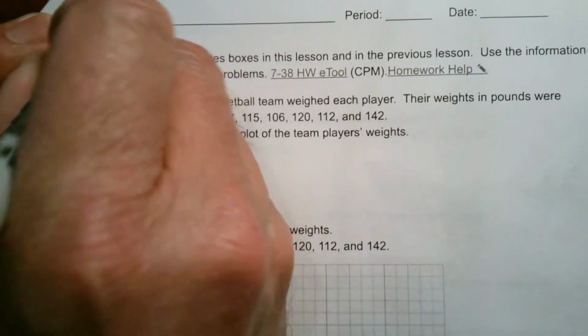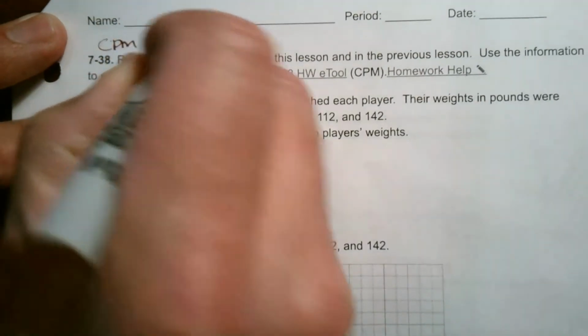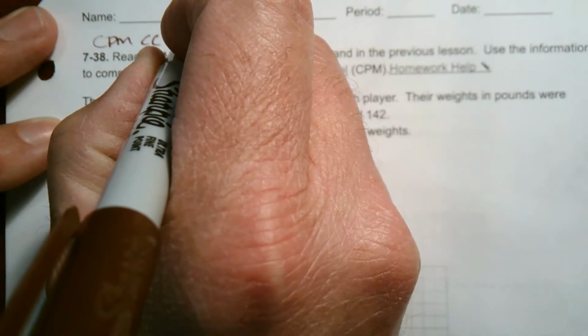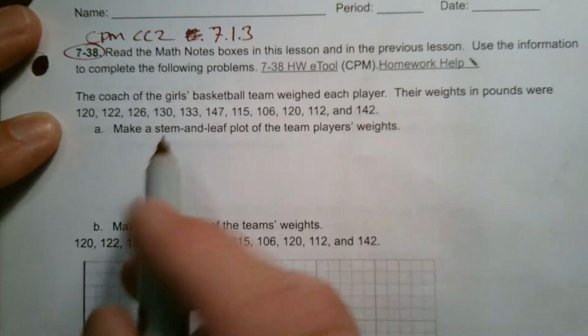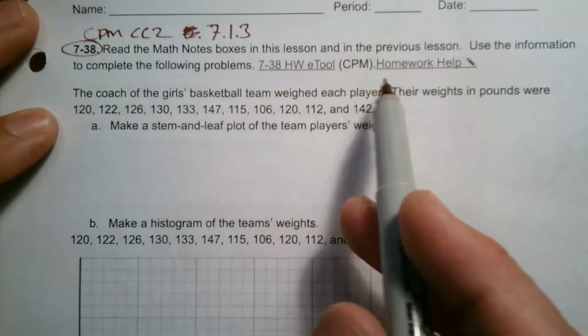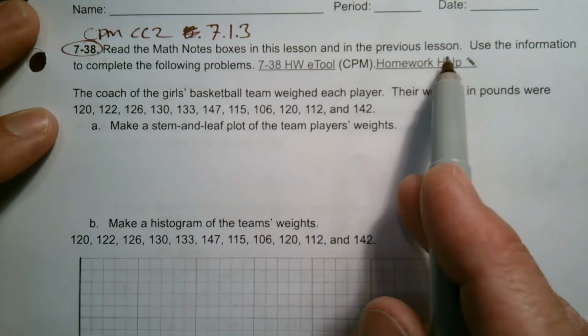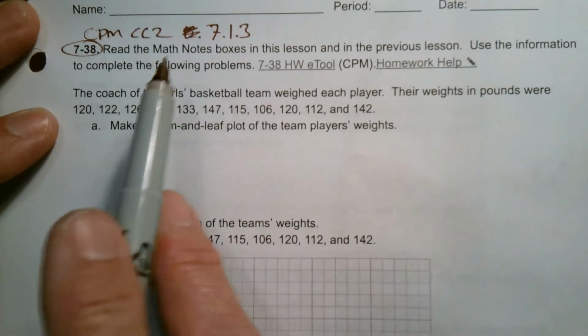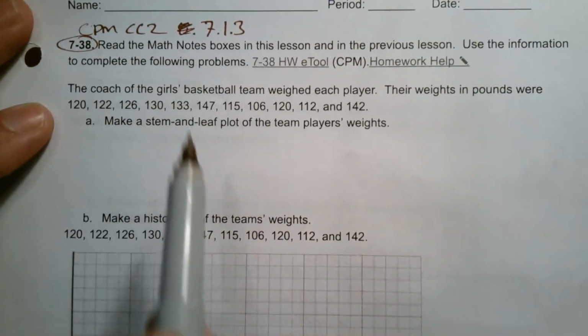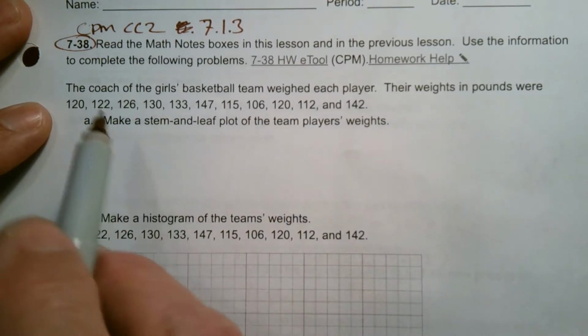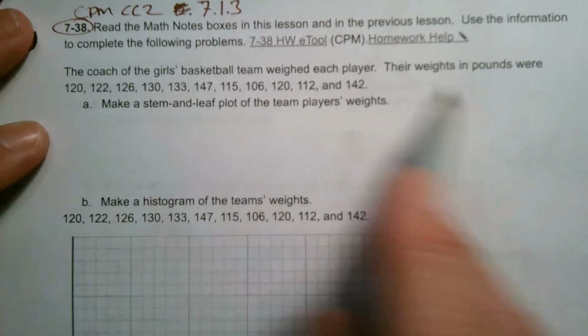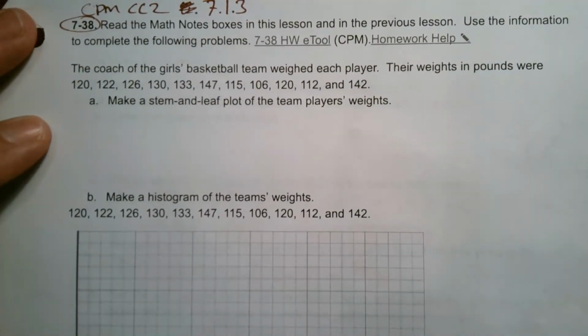This problem is from CPM, course 2, section 7.1.3, number 7-38. It says to read the math notes in the box in this section. There are some math notes talking about data in this lesson and the previous lesson about box plots and different types of statistical analysis. I'm going to review that in the context of this question.